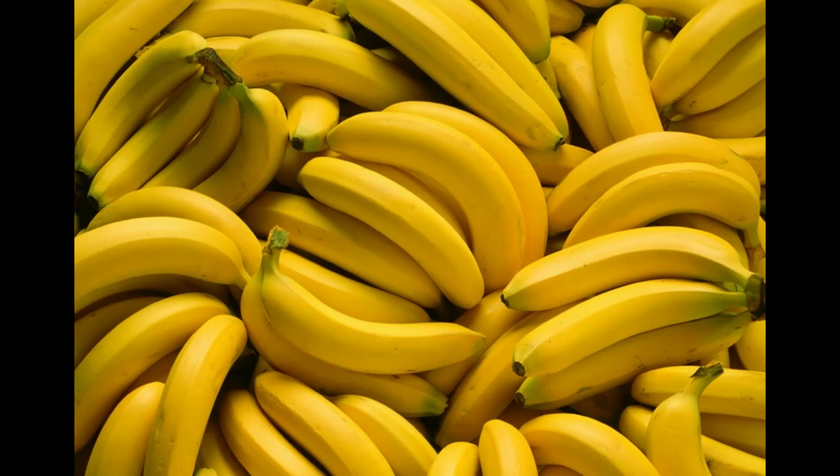Banana fiber is used in the production of banana paper. Banana paper is made from two different parts. The bark of the banana plant.